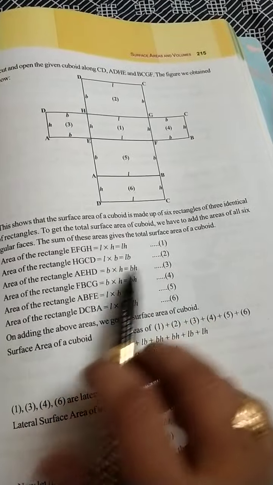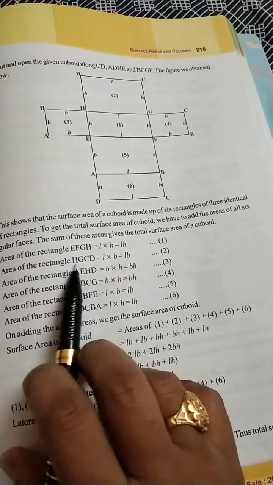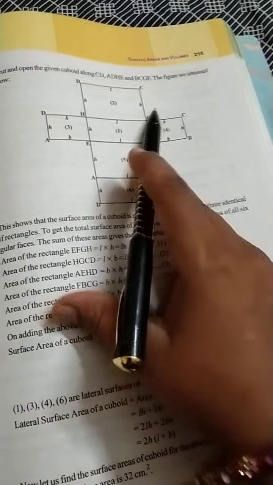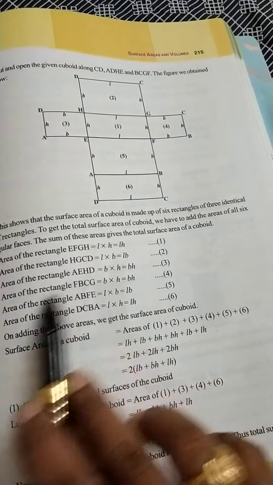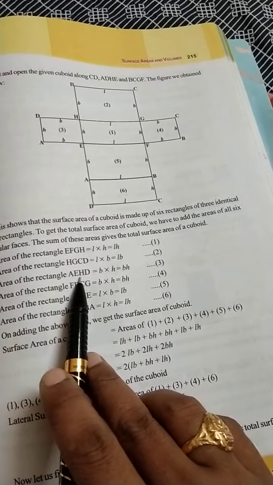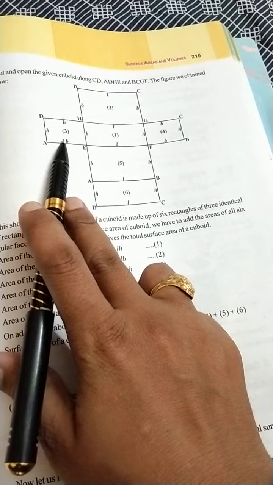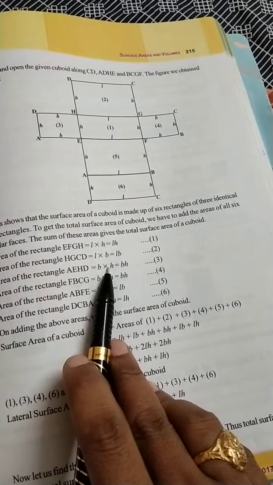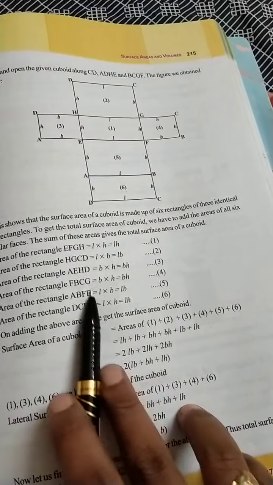Let us say equation 1. Area of the second rectangle HGCD is l into b, length into breadth. Likewise the remaining: third rectangle bh, fourth rectangle bh, same.